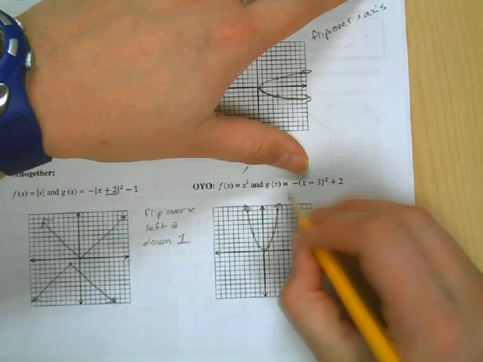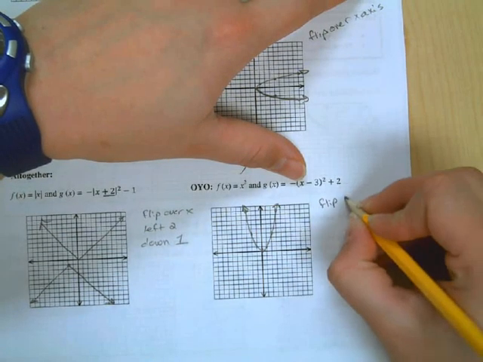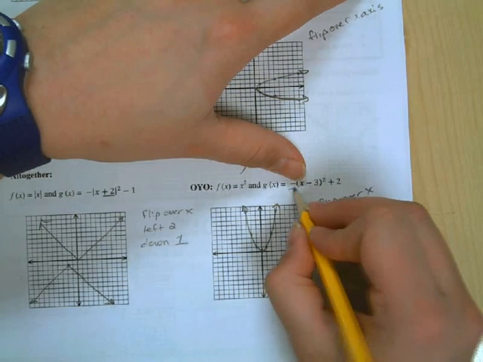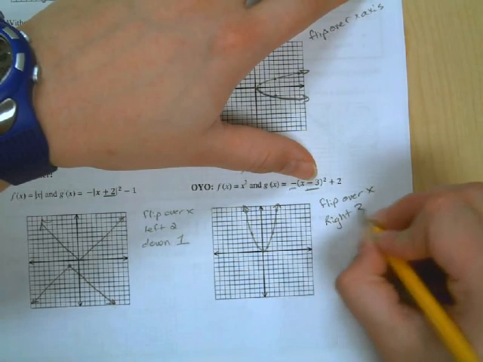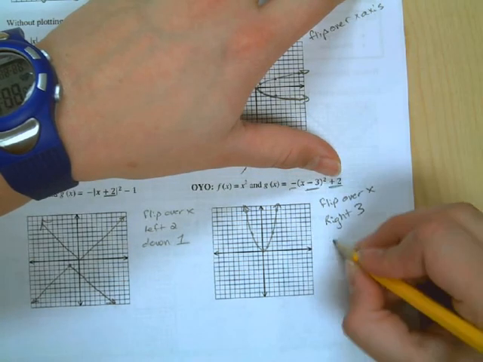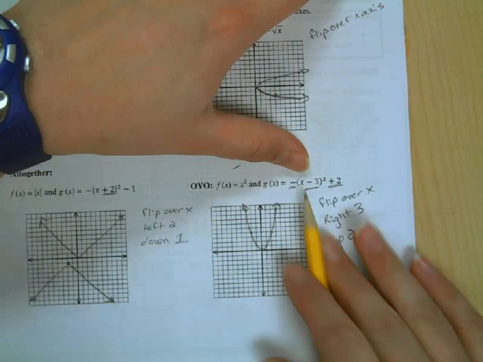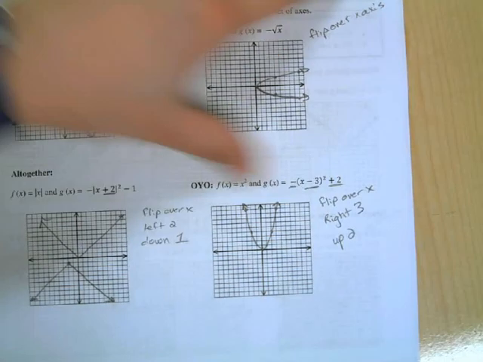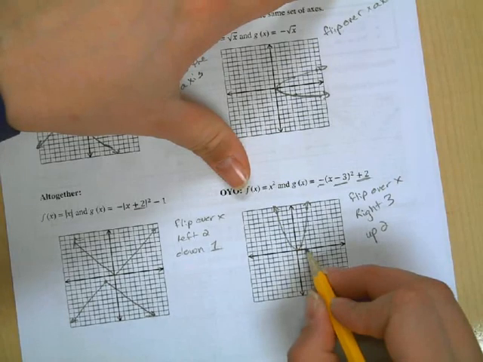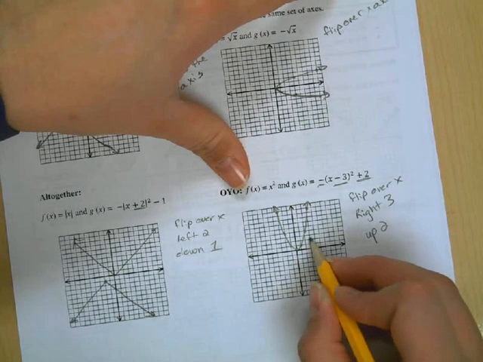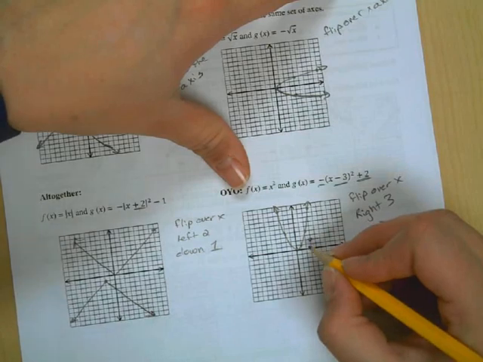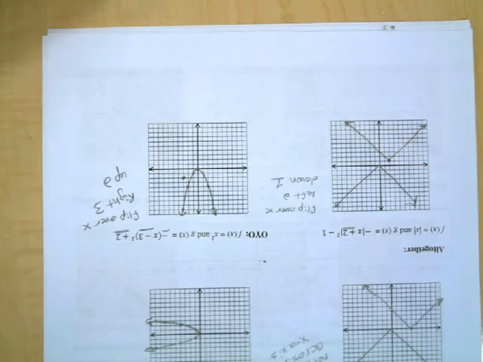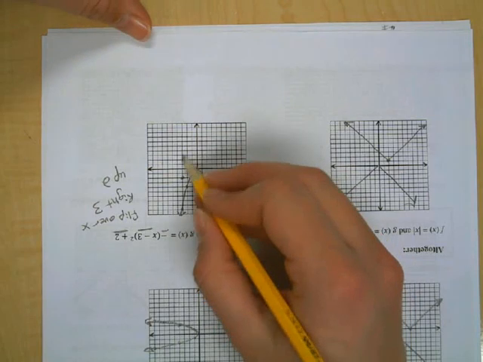Okay, so we are going to go flip. Okay, that's this part. And then inside we go right 3. And then outside here we go up 2. Flip over the x-axis, go right 3, and then go up 2. Okay, so right 3, 1, 2, 3, up 2, 1, 2. This is my new starting point, and then we're going to flip. So now, you can either take your paper and literally turn it around, and then graph. Up 1 over 1, up 4 over 2, up 9 over 3, or you can just count the other way.